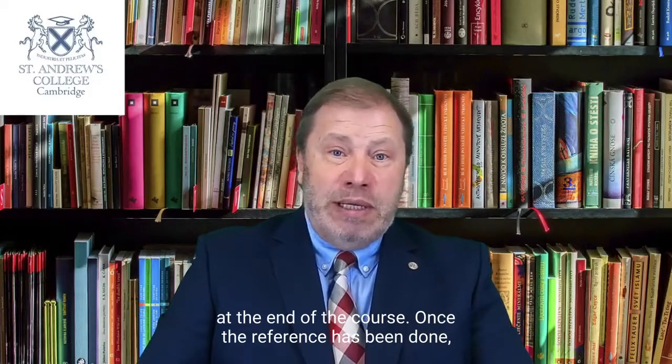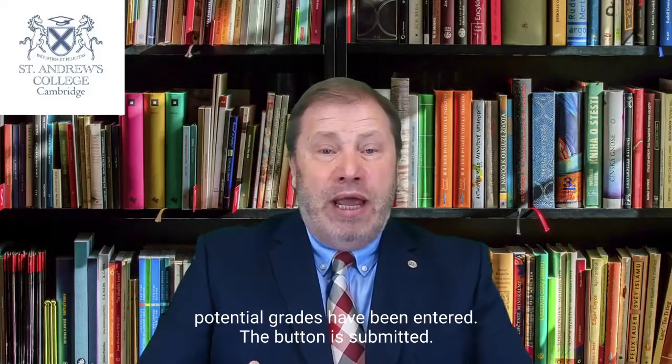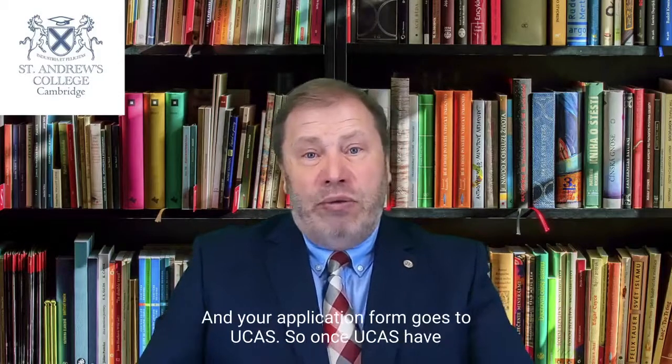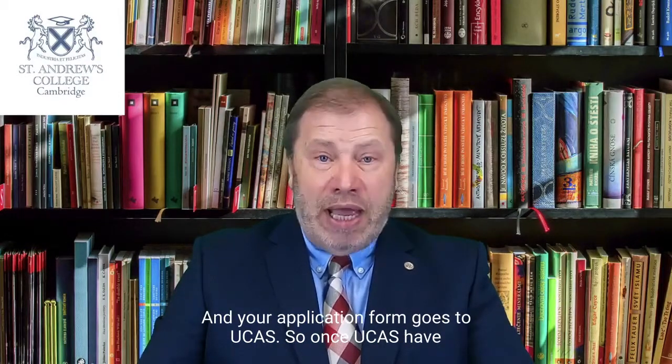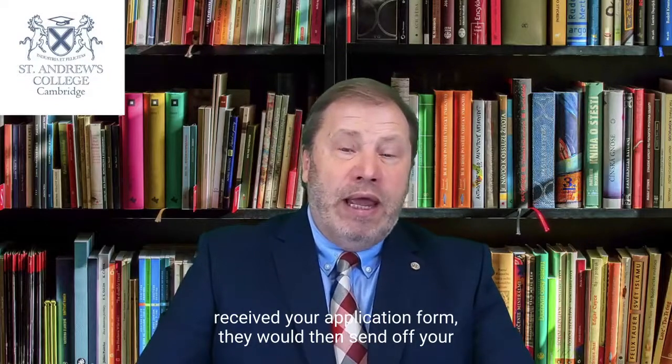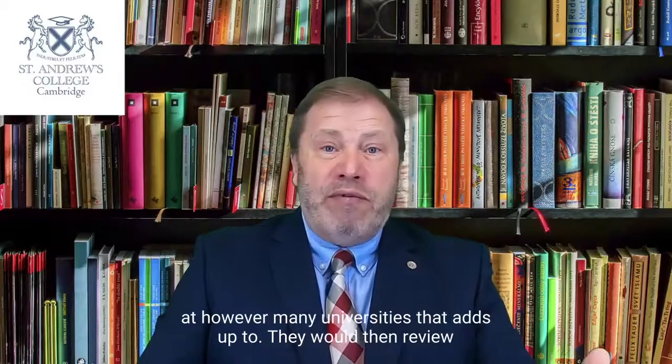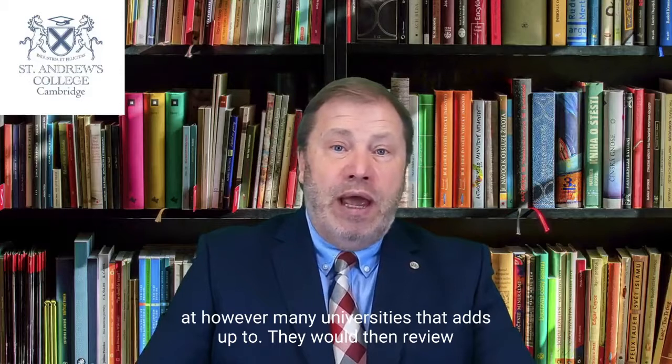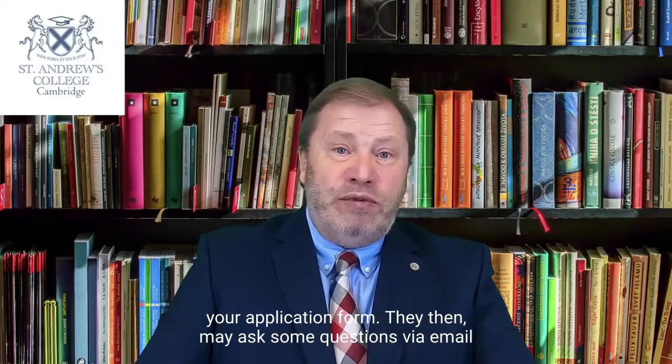Once the reference has been done, potential grades have been entered, the button is submitted and your application form goes to UCAS. So once UCAS have received your application form, they would then send it off to your chosen 5 universities, or 5 courses at however many universities that adds up to. They will then review your application form.